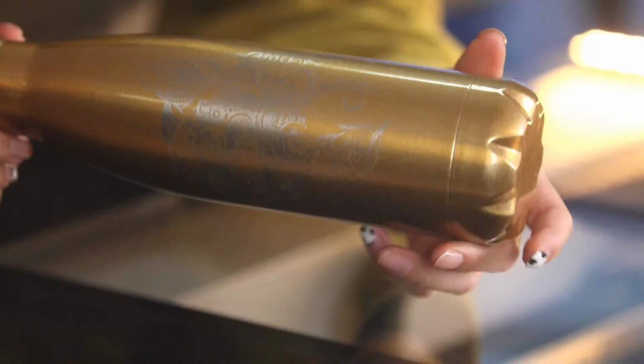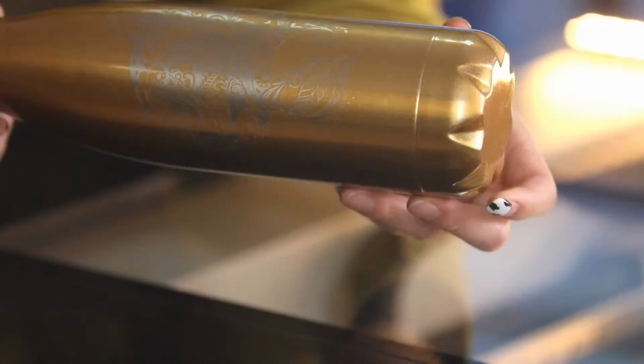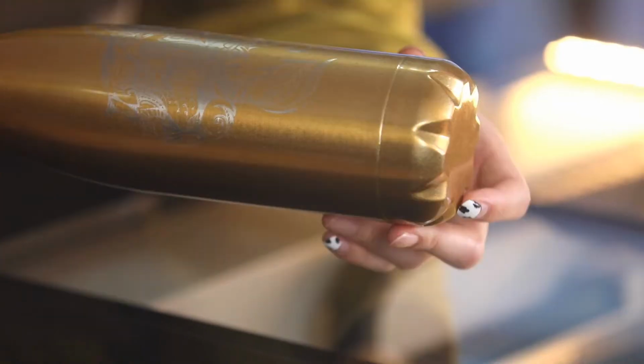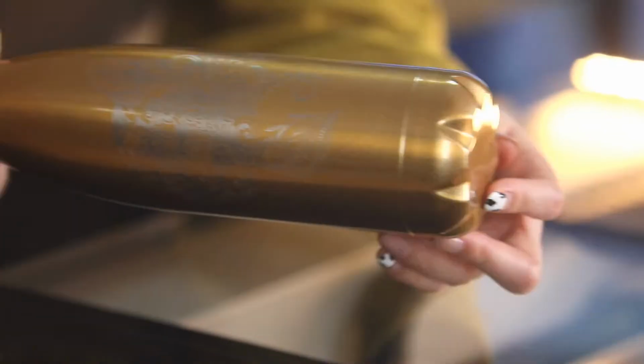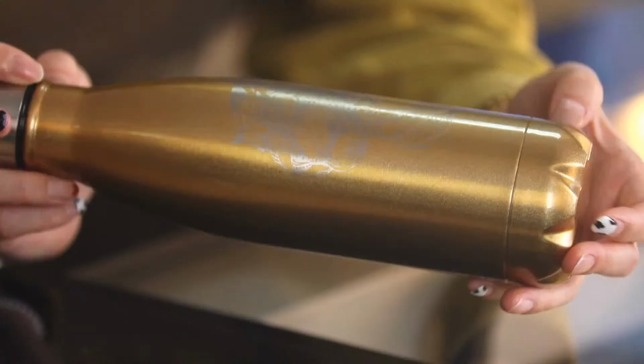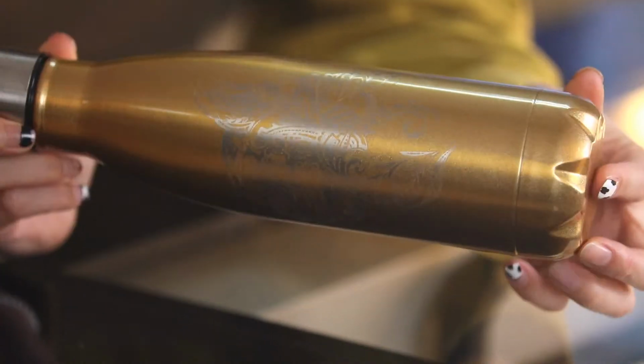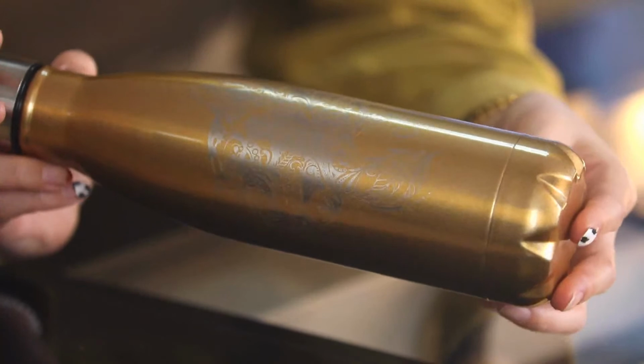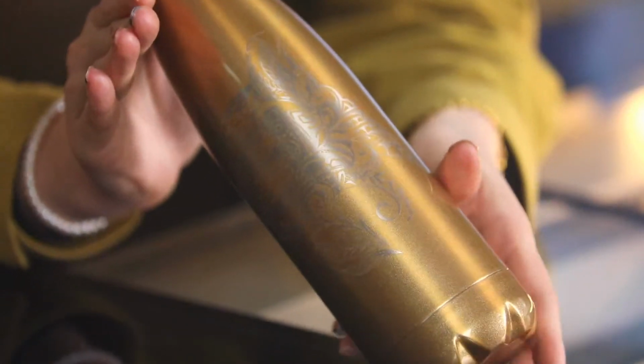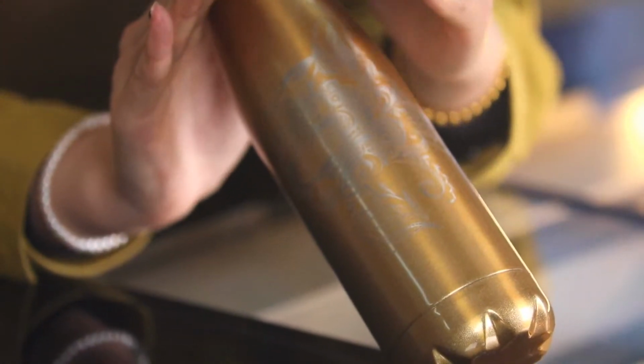I highly suggest you guys try it on painted metal. It is really beautiful. I'm not sure if it's a wolf or a dog, but look at the detail. I know it's really hard to see with a lot of the lights coming in.